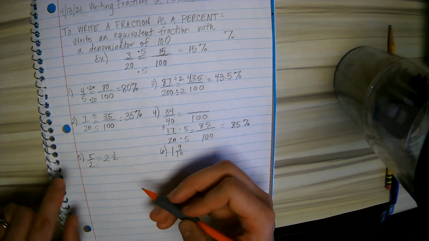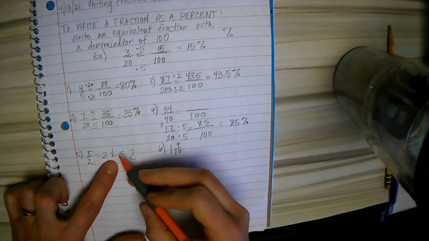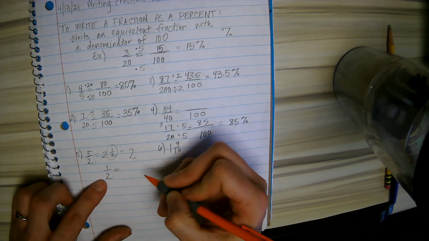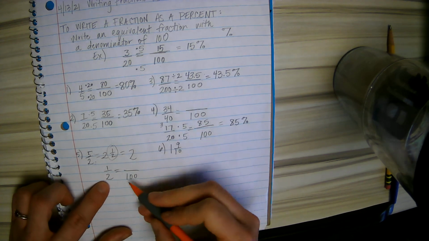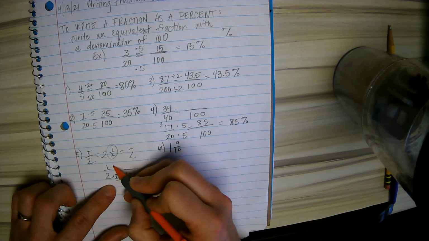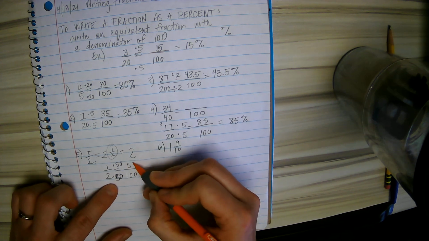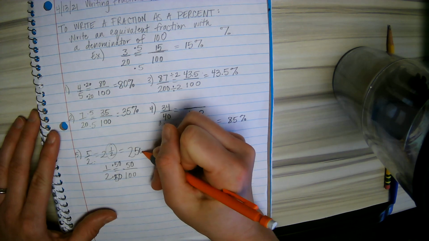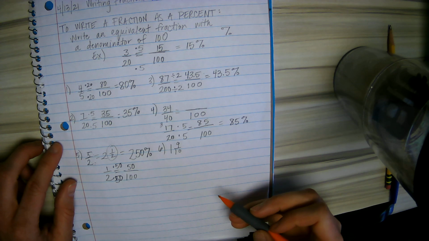So for every whole we have 100%. So this gives us 200% plus, how would we change 1/2 to be an equivalent fraction out of 100? 2 times 50? I was going to say 25, but that wasn't going to work. So 1 times 50 is 50. So 1/2 is 50%. So we have 200% plus 50% gives us this 250%.